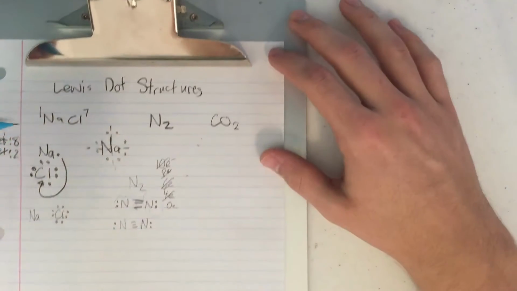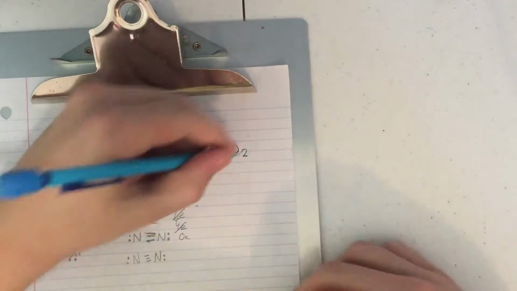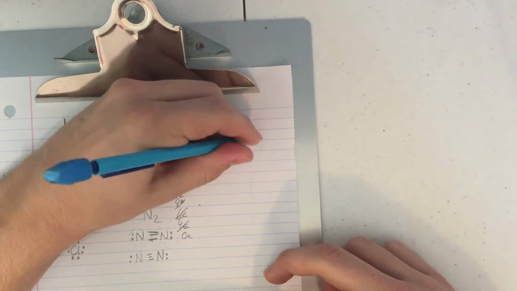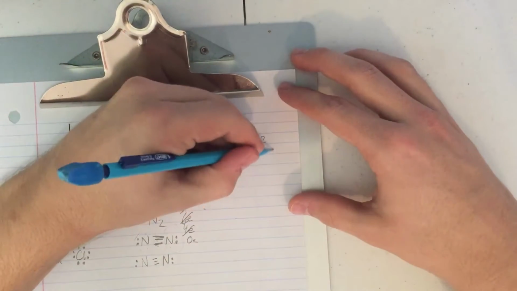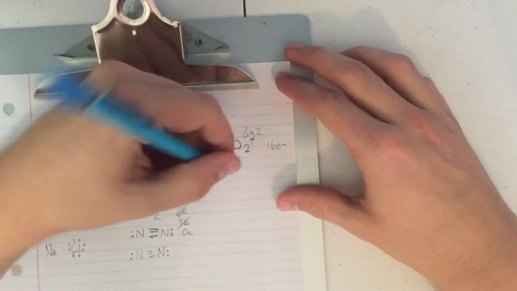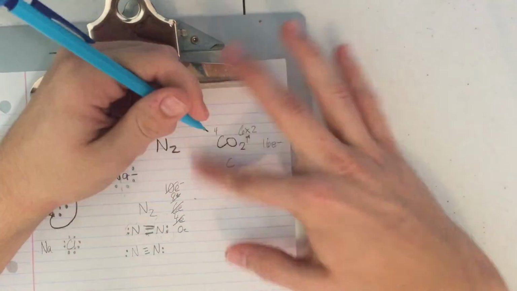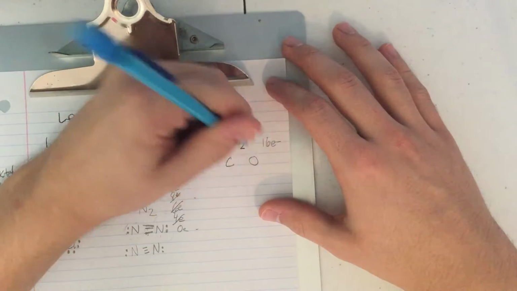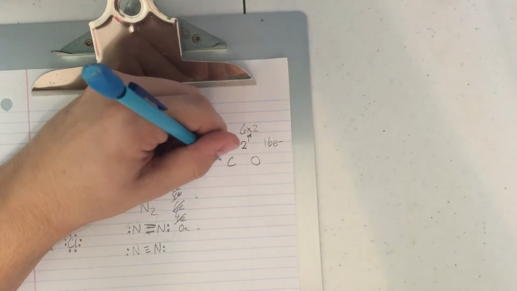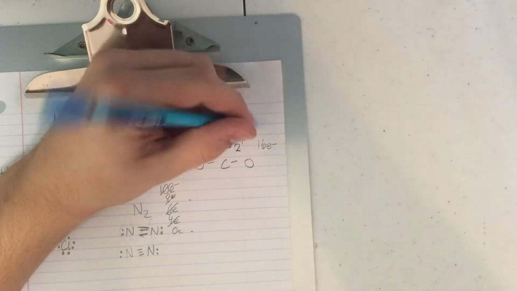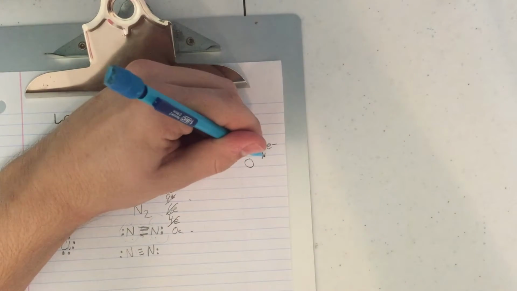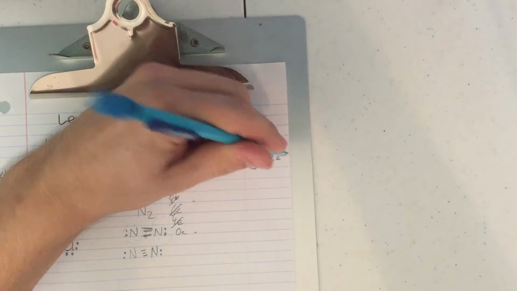And CO2, this one's really tricky. So O is in group 6, so it brings 6. We have to multiply that by 2 because we have 2 atoms of it. And then carbon brings 4 because it's in group 14. So that's a total of 16 electrons. So I'm going to write my carbon and then my 2 oxygens by each other, and I'm going to try 1 bond for each. So that's going to give me 12 electrons.